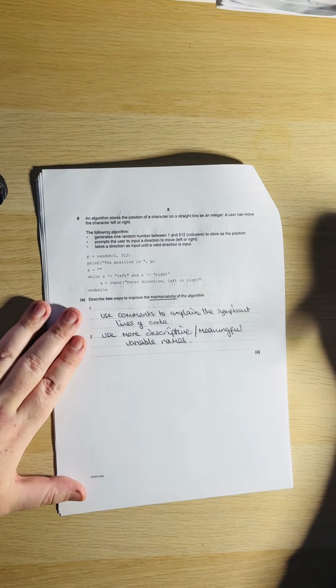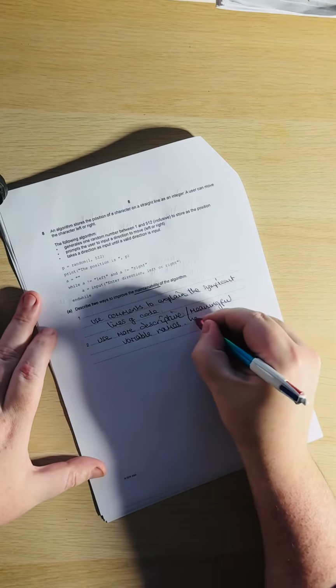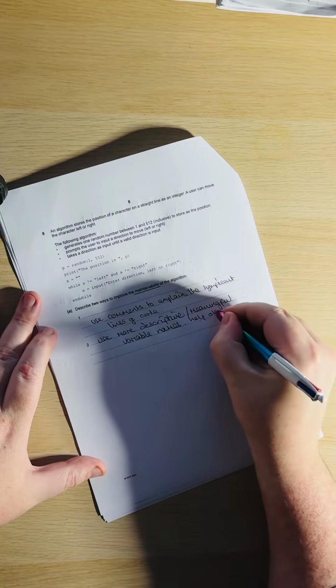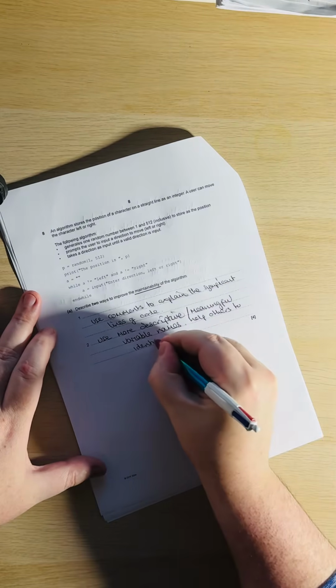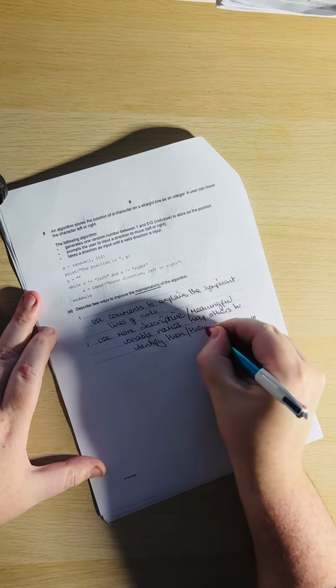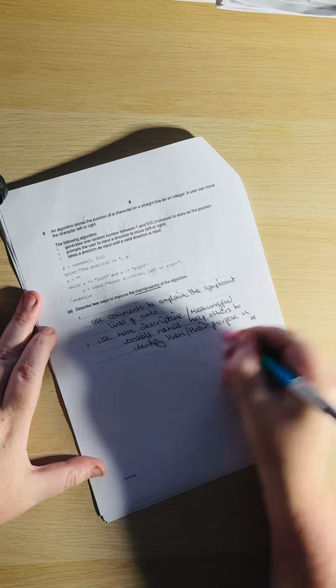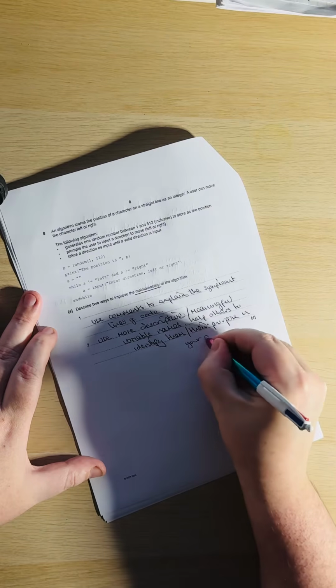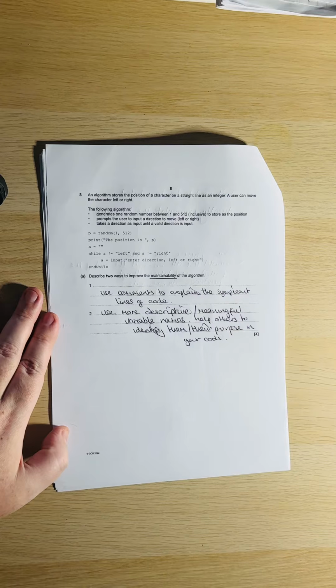So yeah, using variable names that mean something help others to identify them or their purpose in your code. I'm not sure if I needed to go into that much detail there, but there we go. And comments.